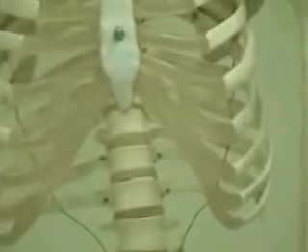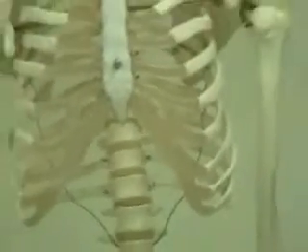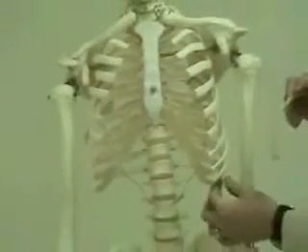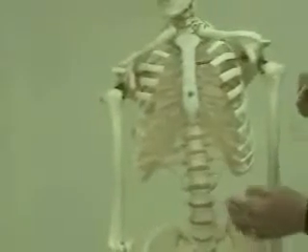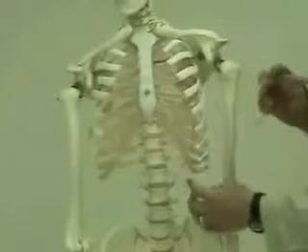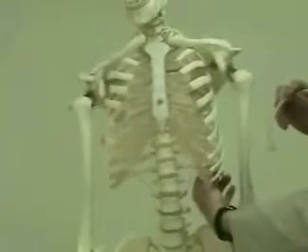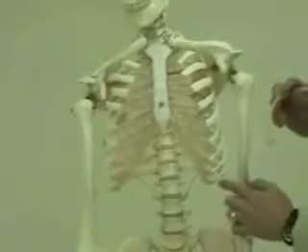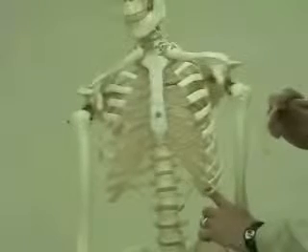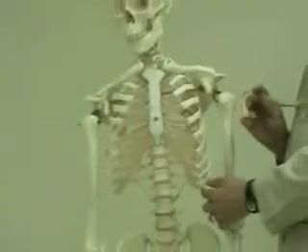Ribs 11 and 12 are considered false ribs, but they are also considered what we call floating ribs. They do not have a costal cartilage that attaches to the sternum or the other costal cartilages. So they are floating ribs. They are suspended in the muscle mass of the thoracic wall. Keep in mind, ribs 11 and 12 are floating ribs, but they are also considered to be false ribs.